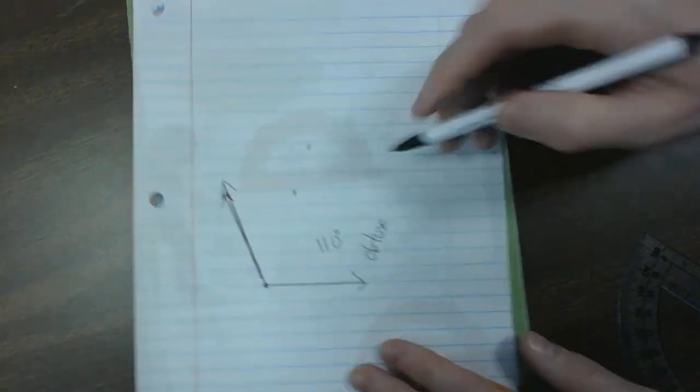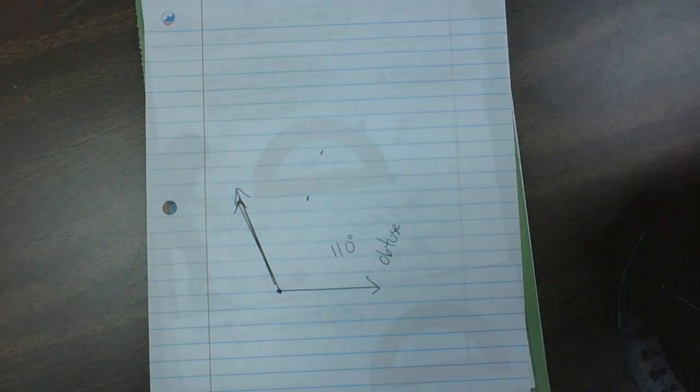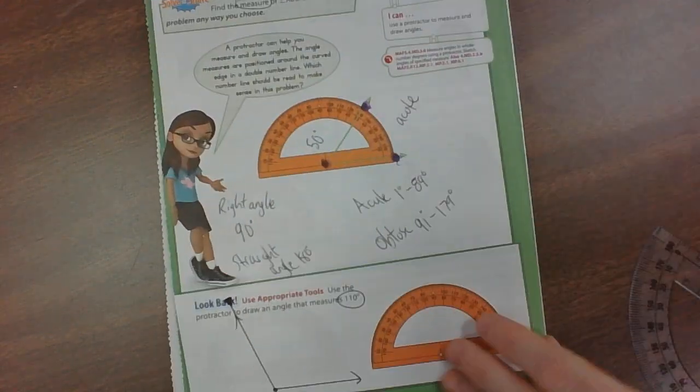There we go. So I like that better. Because if I'd have drawn it here, it would have been an acute. So I want it to be a big open mouth. Make sense? All right. Now let's flip it over.